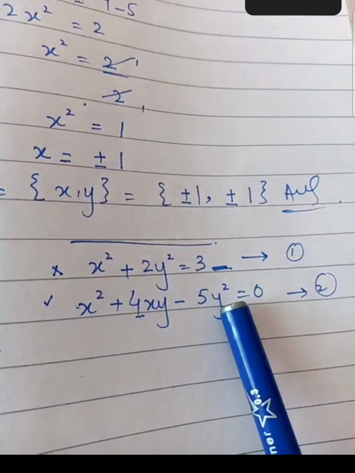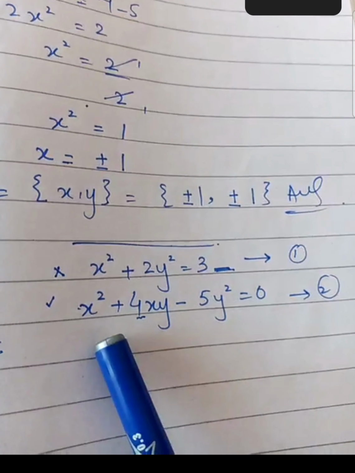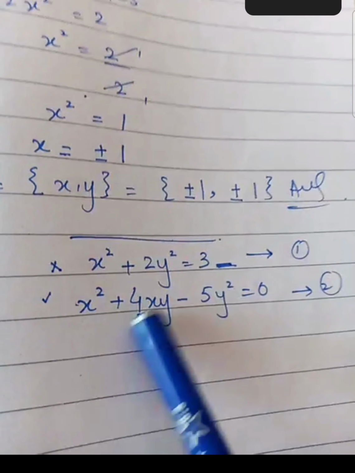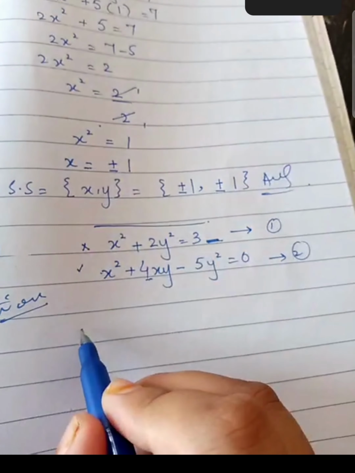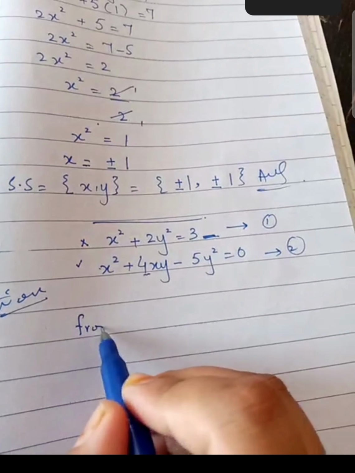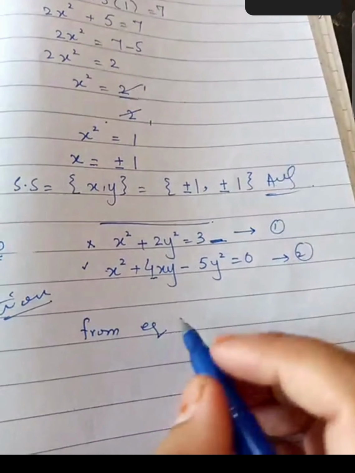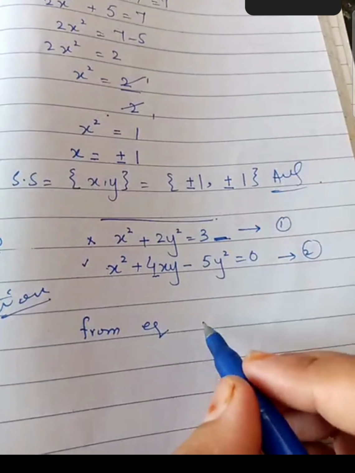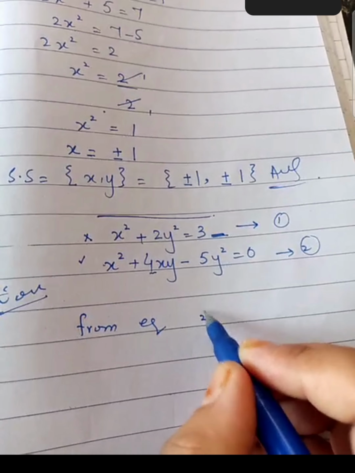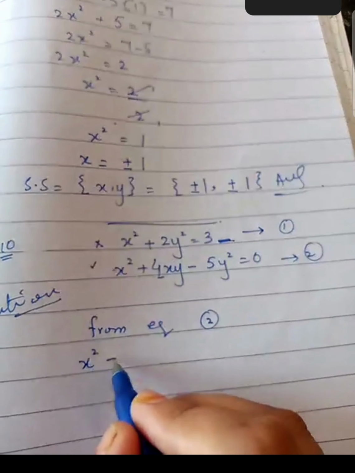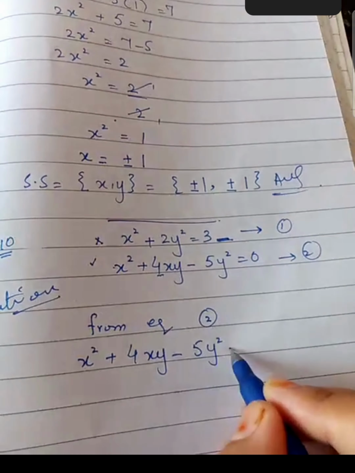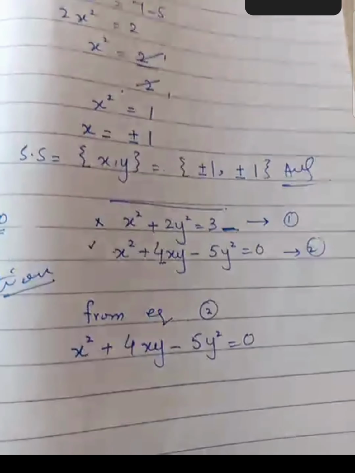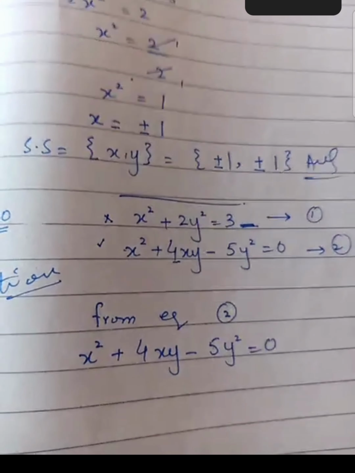The equation is already in standard form, equal to 0. It is a quadratic equation, so apply factorization upon it. But is it clear why we cannot factorize equation number 1? Yes, ma'am. Because no variable is repeated there with the constant number. From equation number 2, it is x square plus 4xy minus 5y square is equals to 0. Now check, can we factorize it, or what type of factorization will be there?